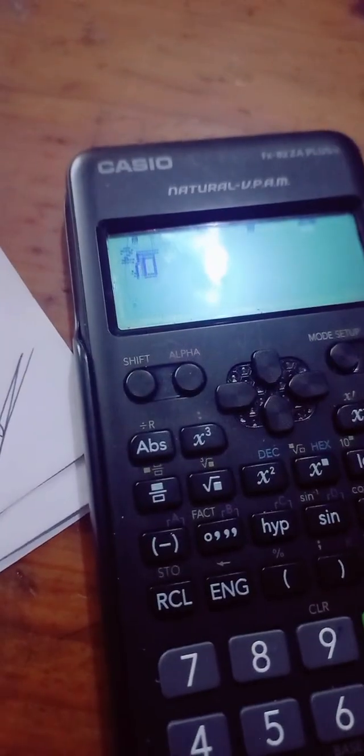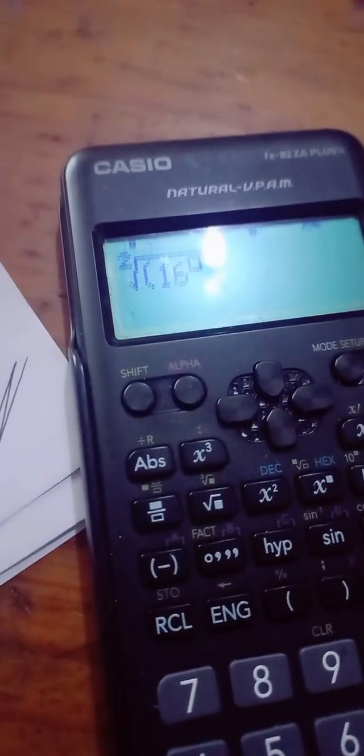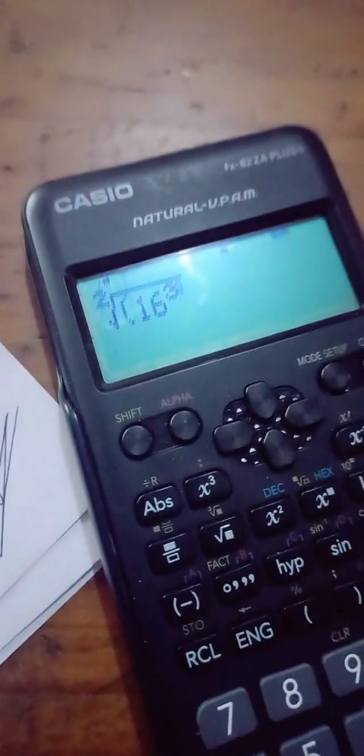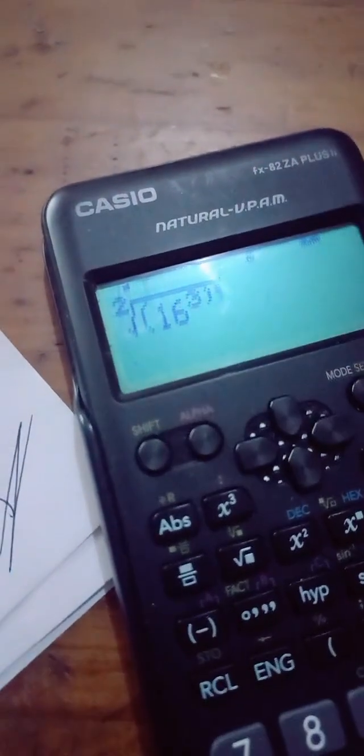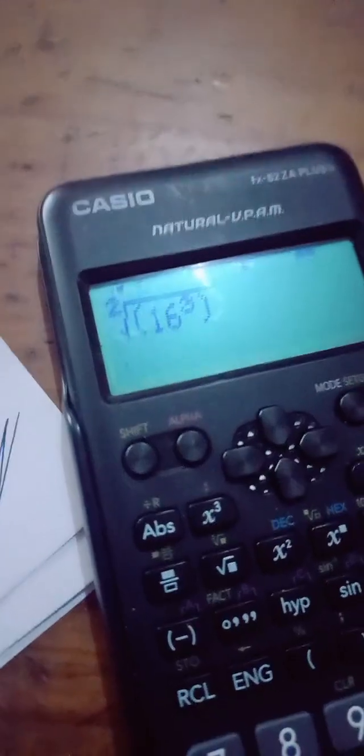And you're going to go inside. Open your bracket. 16 cubed. You see? Close bracket like this.